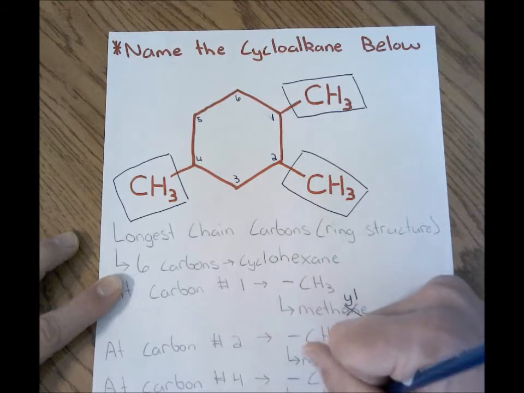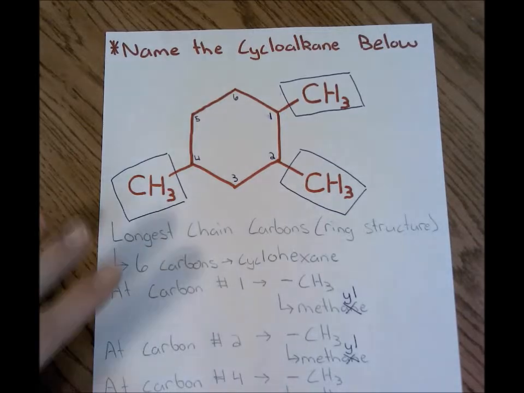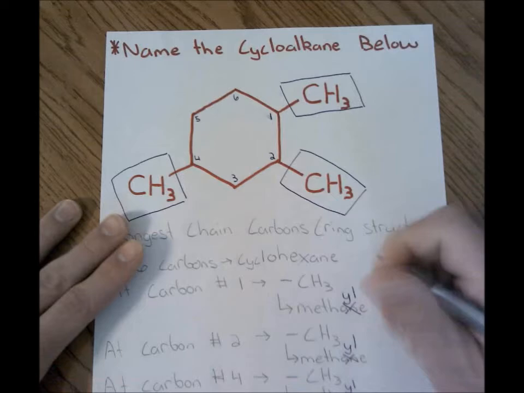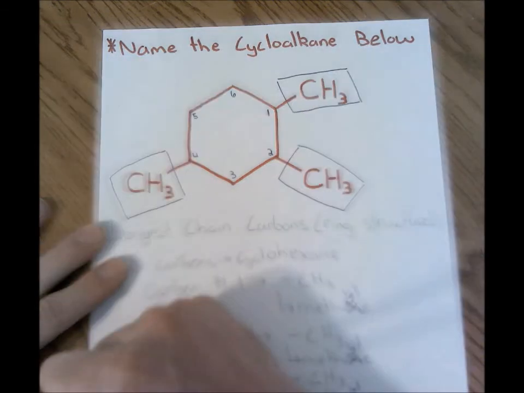Now we've identified all the attached groups, and we can go ahead and name our particular cyclic structure. So we always start with the attached groups.